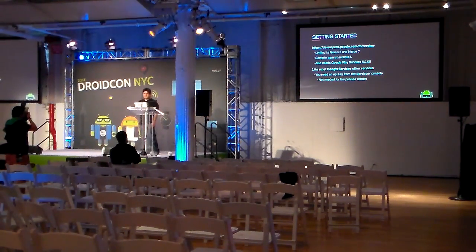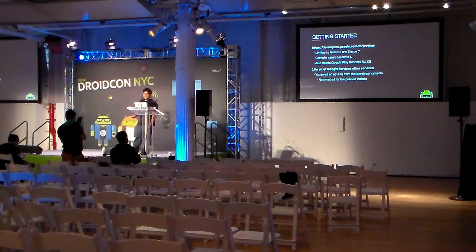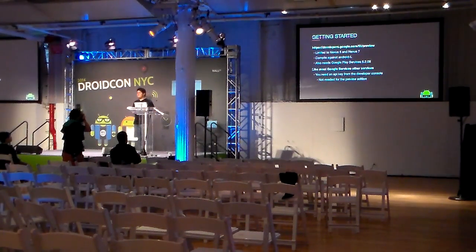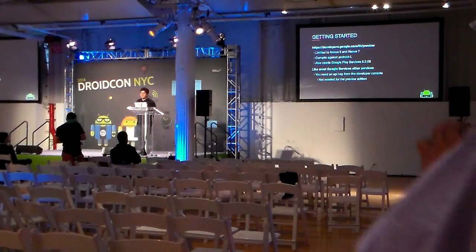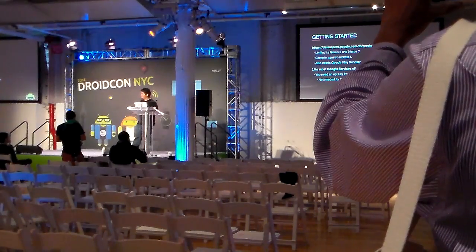Getting started. Right now you have to install the preview, which is version 81 of the preview. You just follow the instructions on the preview page to download the version. One of the things you're going to need is an API key. Currently, you don't need this for testing the data, but once this is public, you're going to need an API key, just like you would for Google Maps and any other Google Play services.